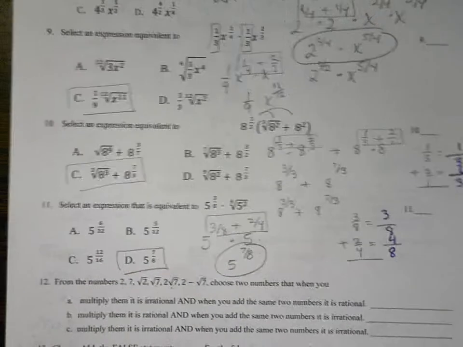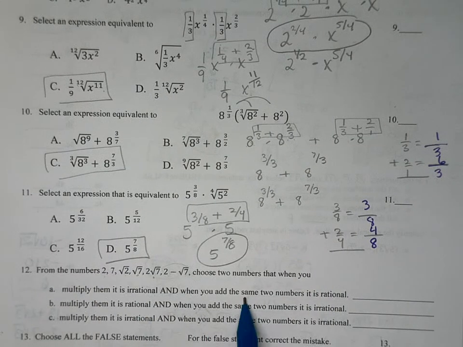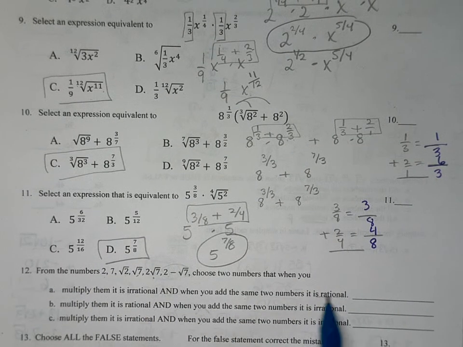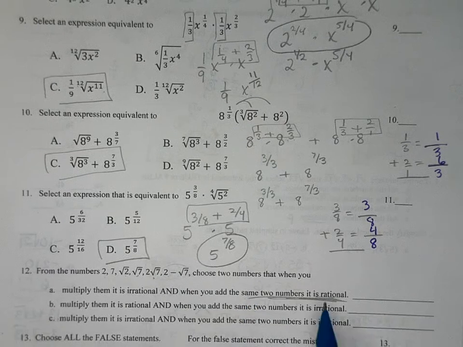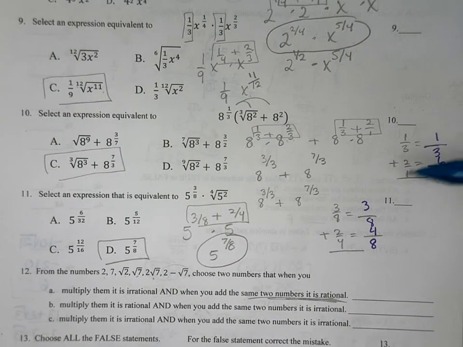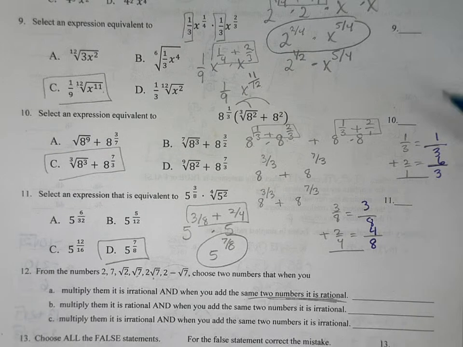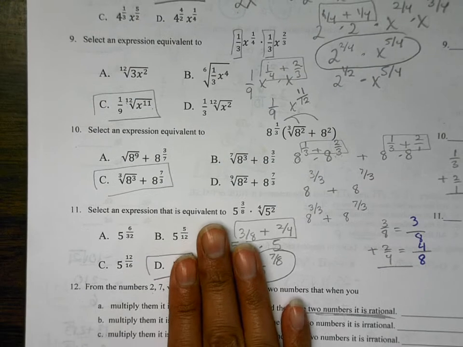Right? My bad. Okay. So, multiply them, it's irrational, and when you add the same two numbers, it is rational. I'm going to focus on the adding piece first, because if I want to add two numbers and they come out to be rational, you have to really think about it.